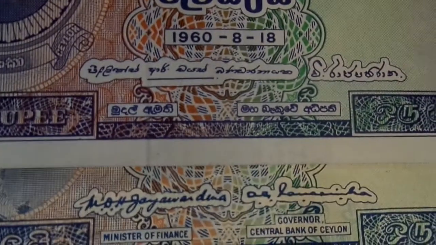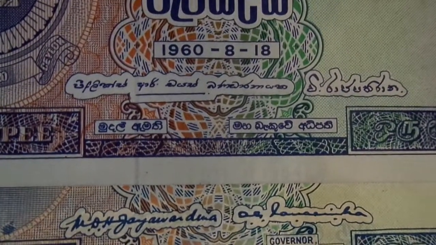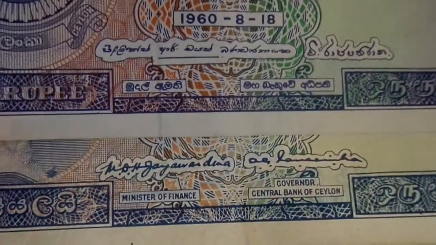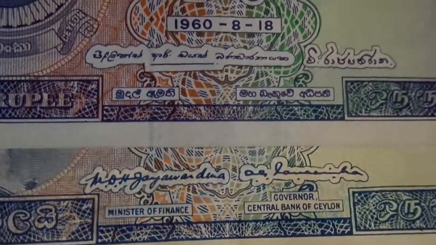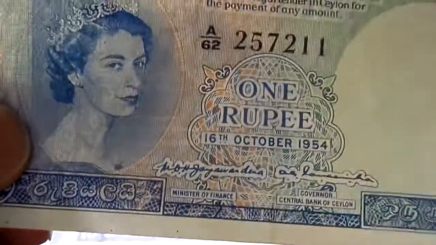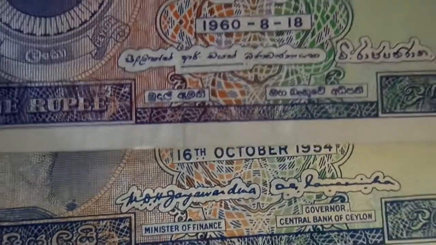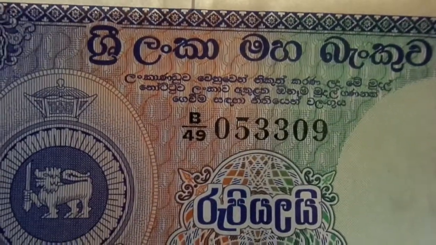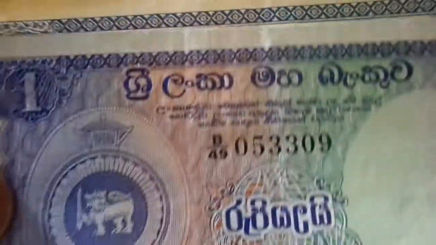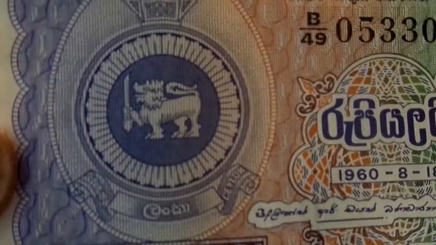Okay, and both the signatures here are in Sinhalese language. The Finance Minister and the Central Bank Governor of Ceylon, as it was written in the colonial era, was written in English, and here you can see that these are written in the Sinhalese language. Other than that, pretty much the formatting of the currency is the same. This is the B series and the previous one is the A series. You have the national emblem of Ceylon.